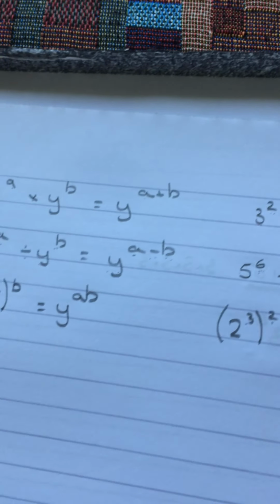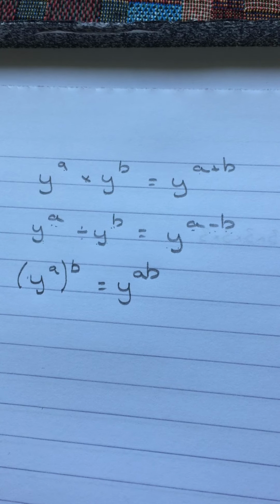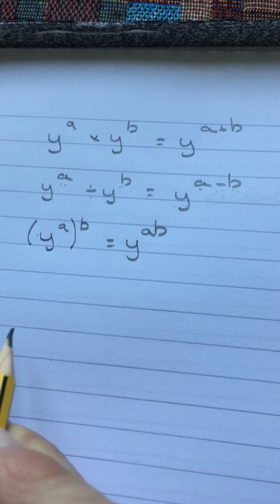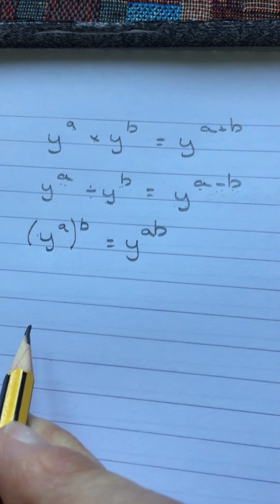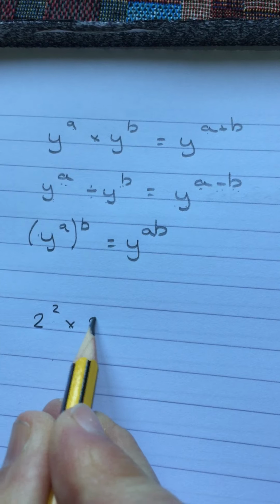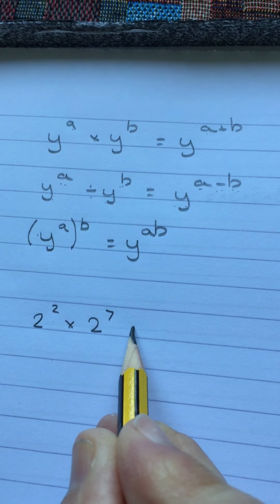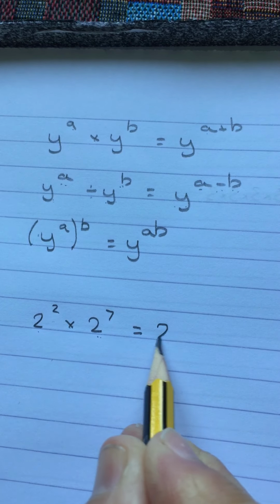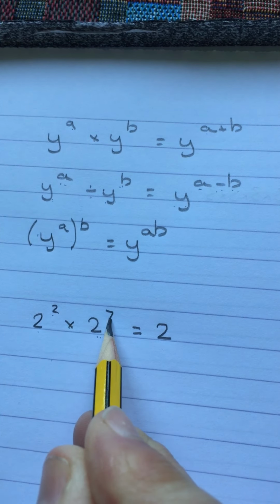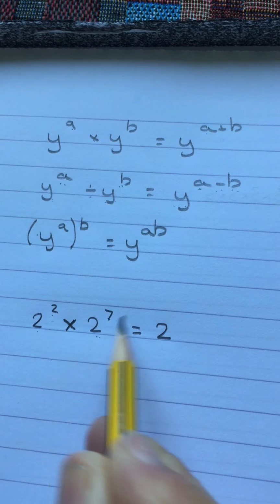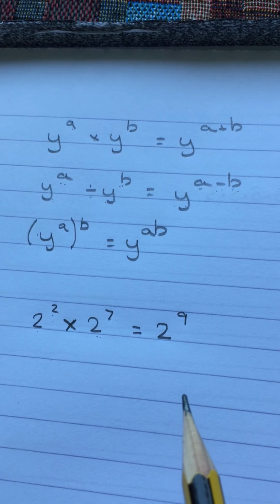So I'll do some examples to help you see. So if I had 2 to the power of 2 times by 2 to the power of 7, that is going to give me, base number stayed the same, 2 to the power of, I add my indices because I'm multiplying my base numbers. So that gives me 2 to the power of 9.